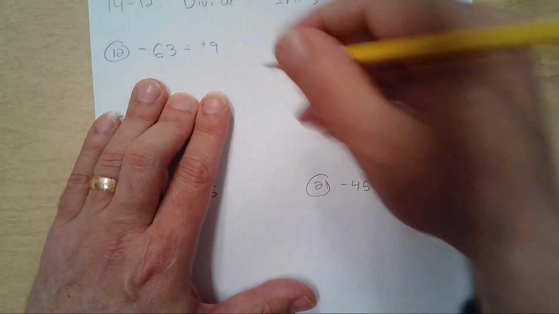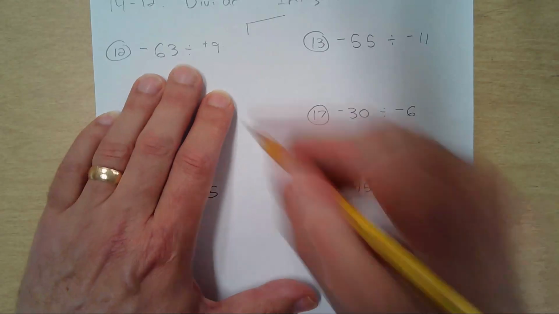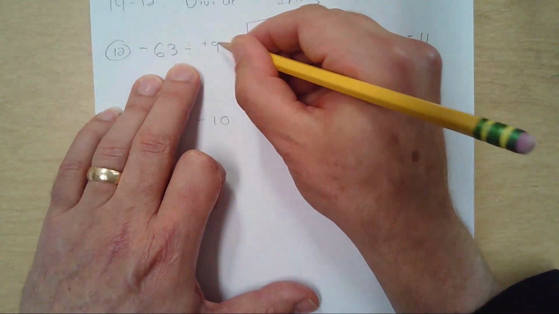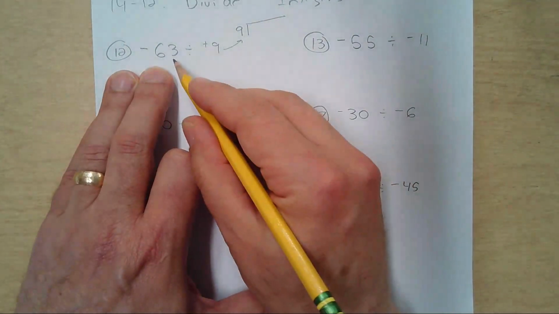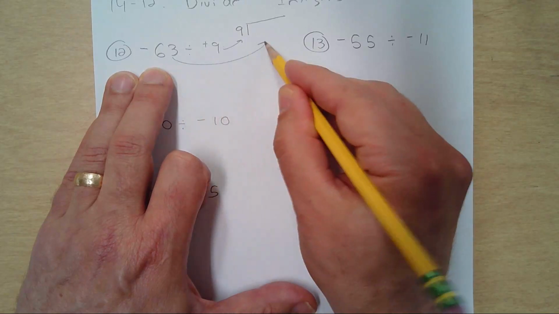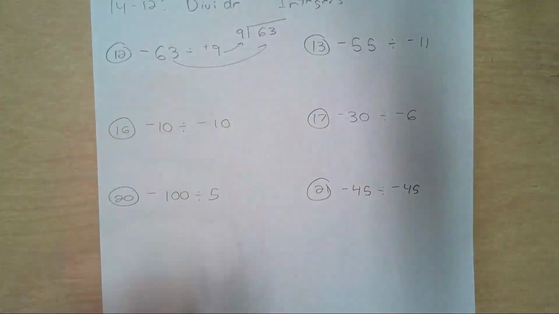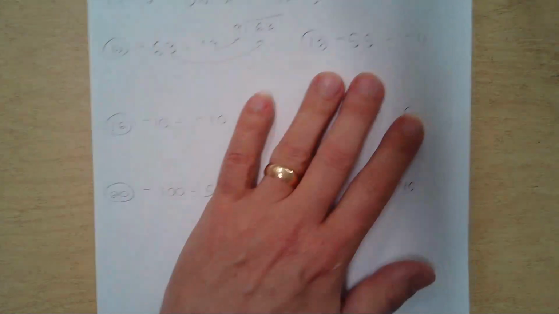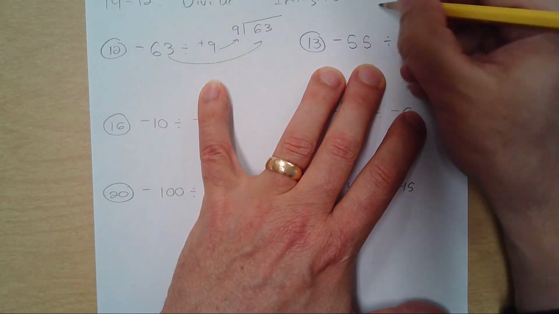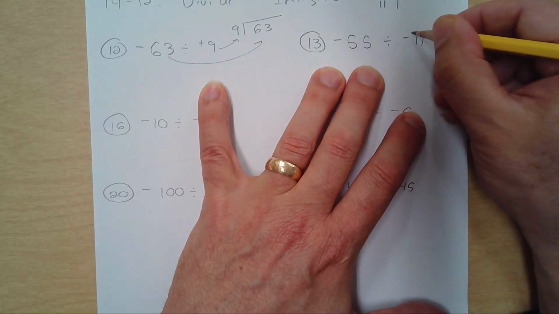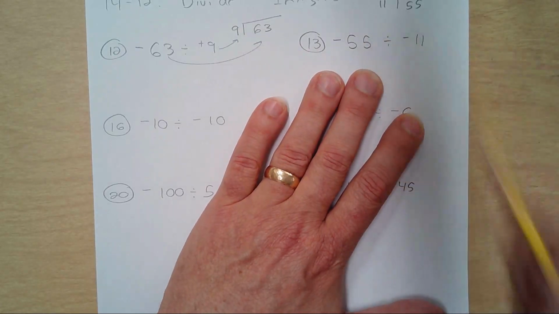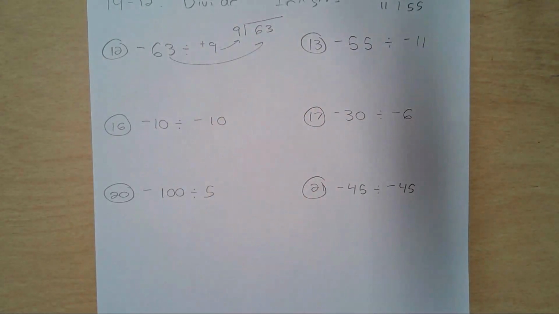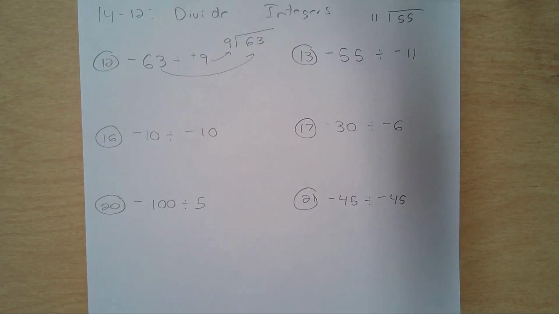And to set up any division problem, this second number, your divisor, goes outside. And the first number goes inside the box. So they always go that way. The second number, like this one here, 11 outside, 55 inside. So the second number goes outside, the first number goes inside. Always, always, always. That's a very good question.